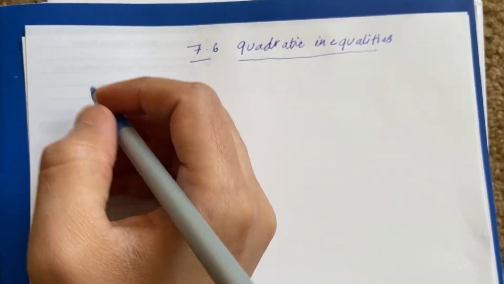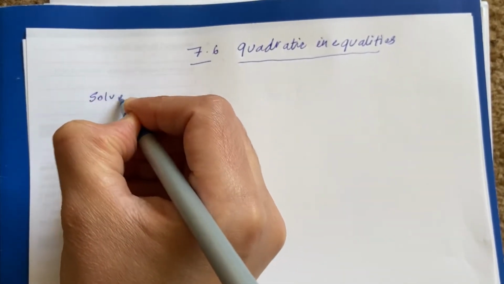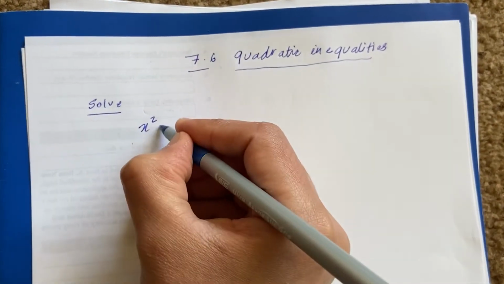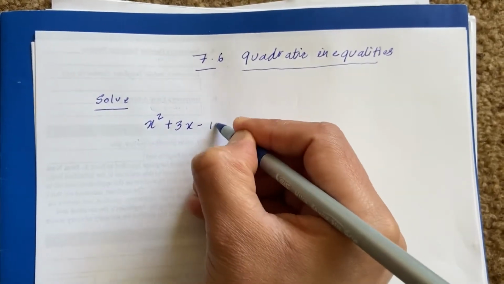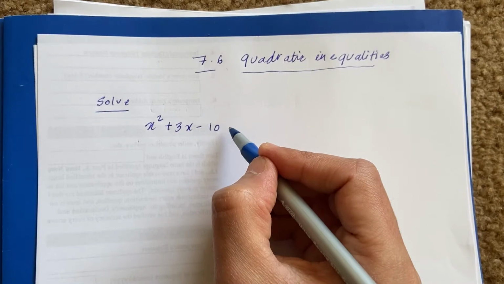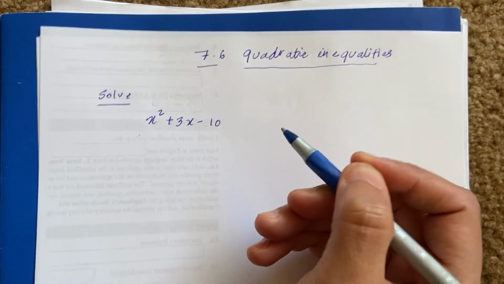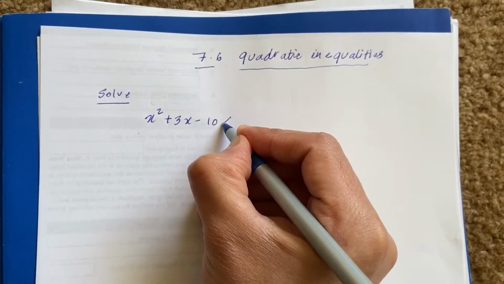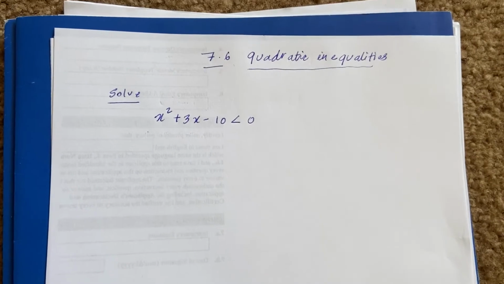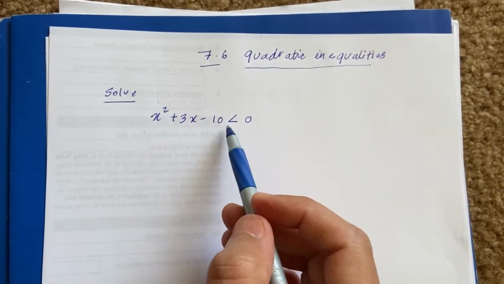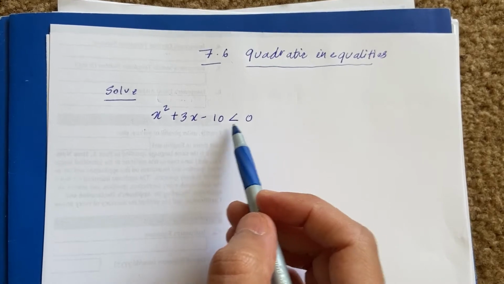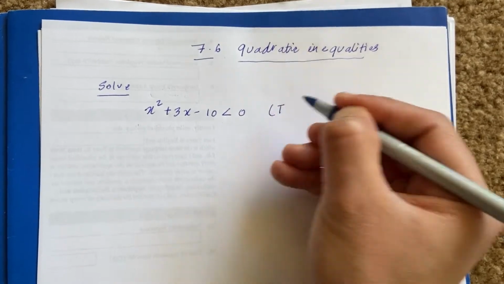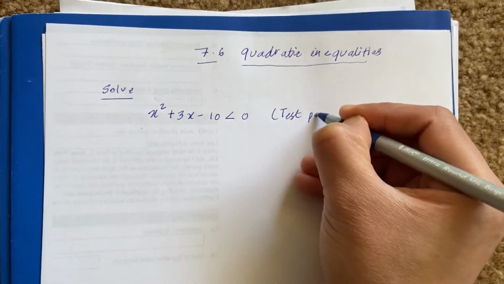So here again we will start solving an equation, something like this. So far we have dealt with equals to 0, right? But since this is an inequality, let's say less than or equal to 0. All right, so we'll be solving this quadratic inequality. Since we have this inequality sign, that's why we call it an inequality. And there is a method, the test point method.